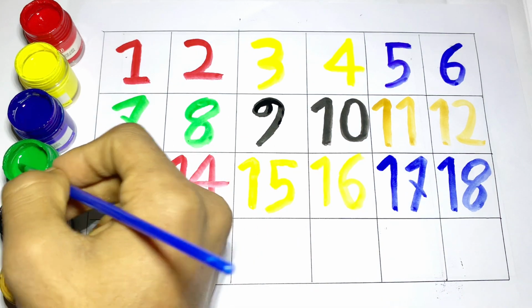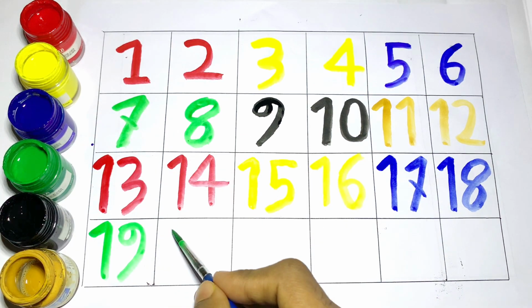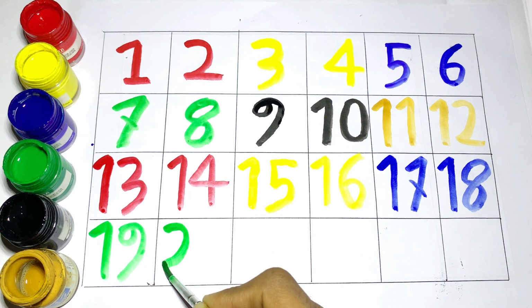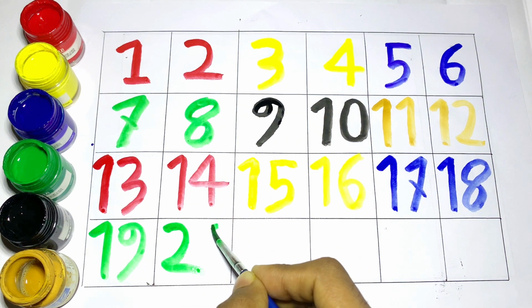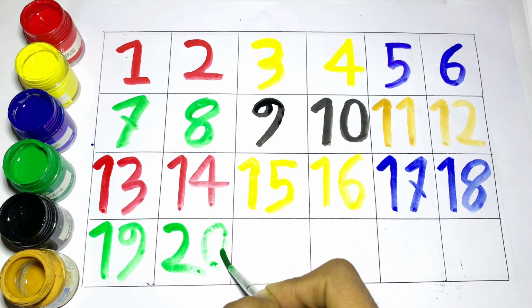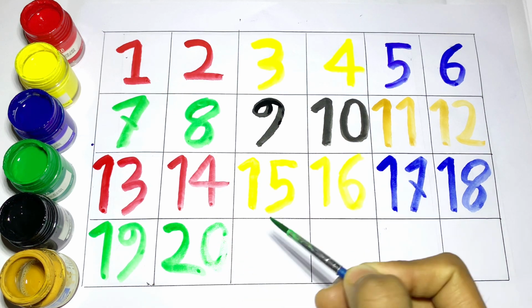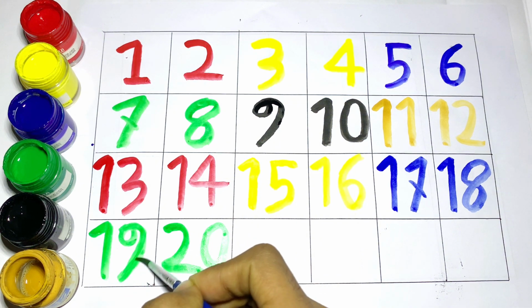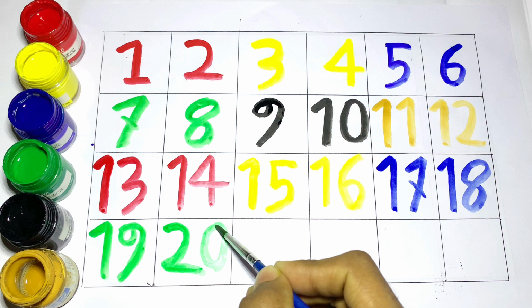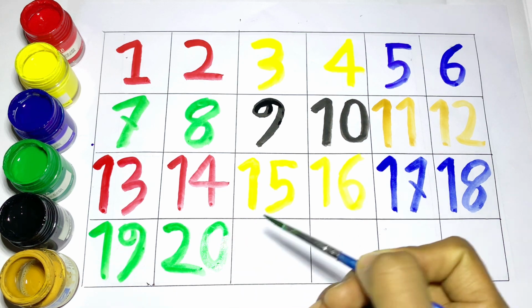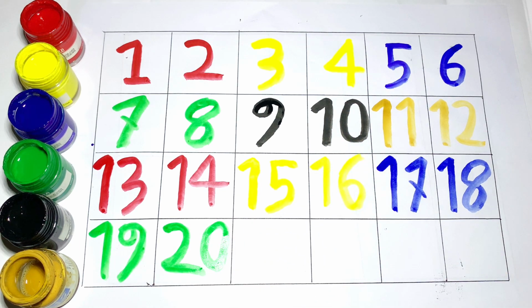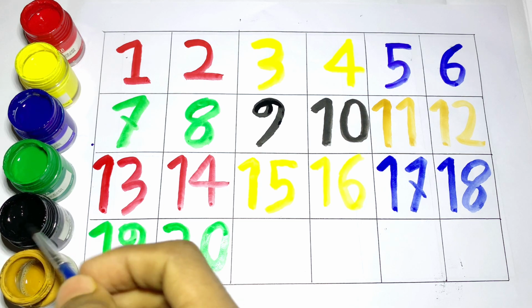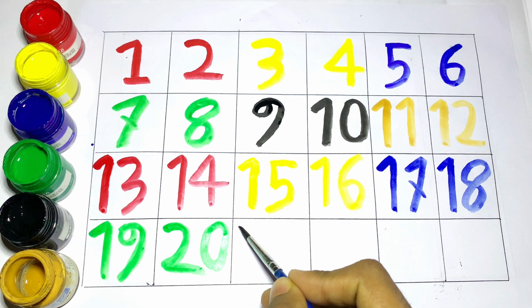Kids, again use green color and draw 20. The numbers of 20, and again use green color. The numbers of 20. Kids, now draw 21. The numbers of 21 and use black color.